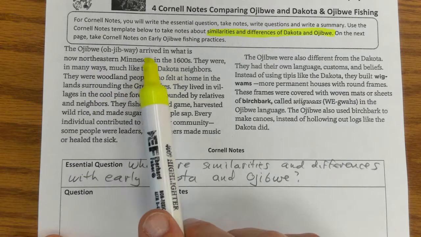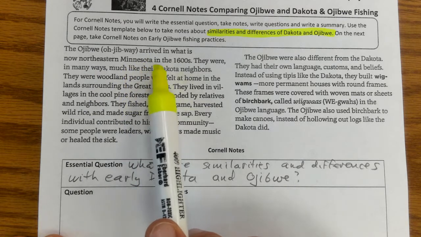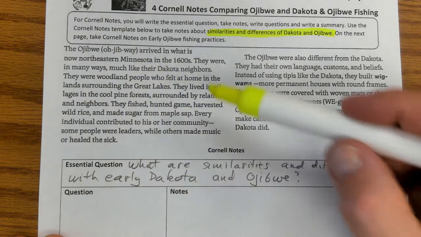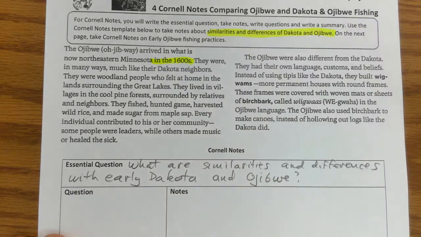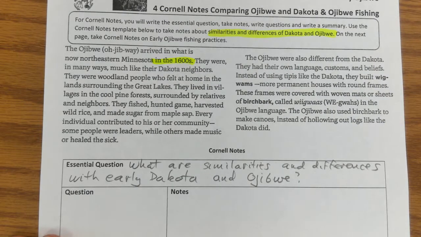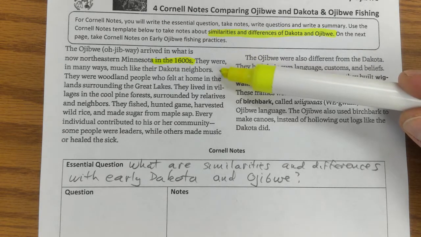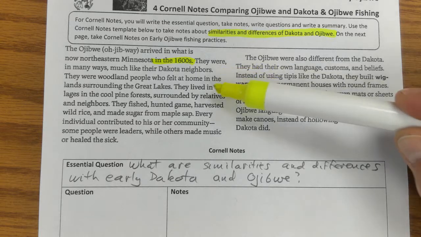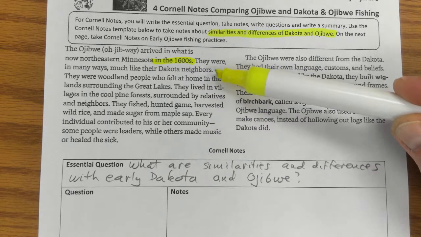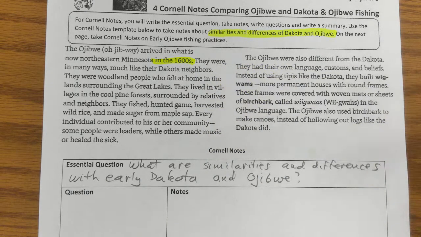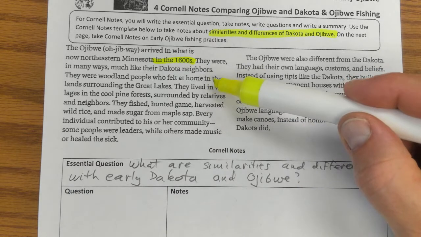The Ojibwe arrived in what is now northeastern Minnesota in the 1600s. All right, the 1600s is important to me because we know that Dakota have lived in Minnesota for thousands of years. They were in many ways much like their Dakota neighbors. So now it's going to talk about how they're similar. They're much like their Dakota neighbors. They were woodland people who felt at home in lands surrounding the Great Lakes.